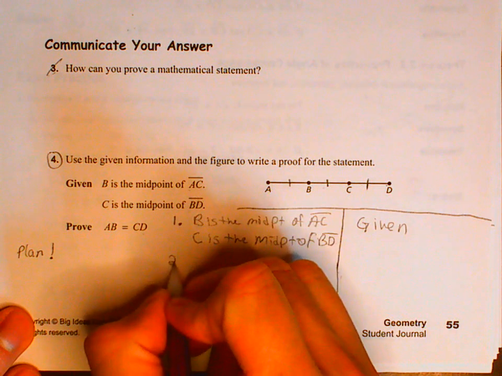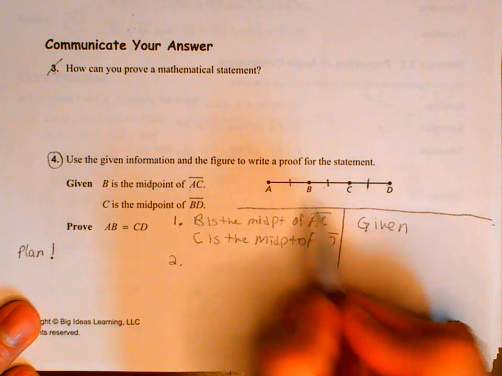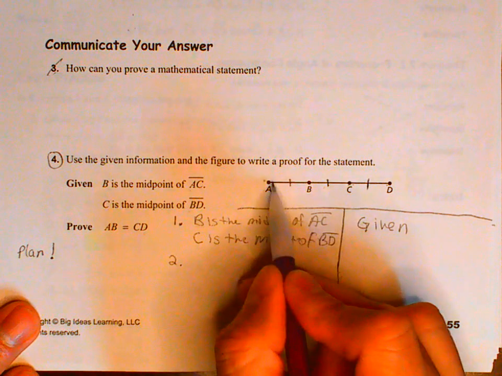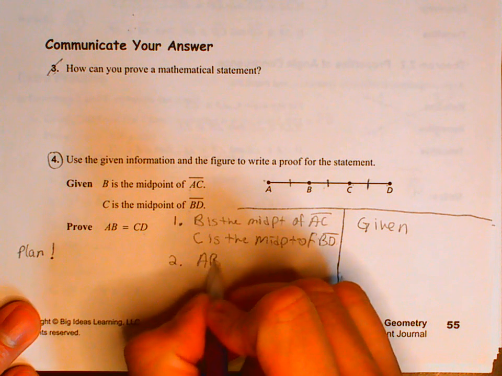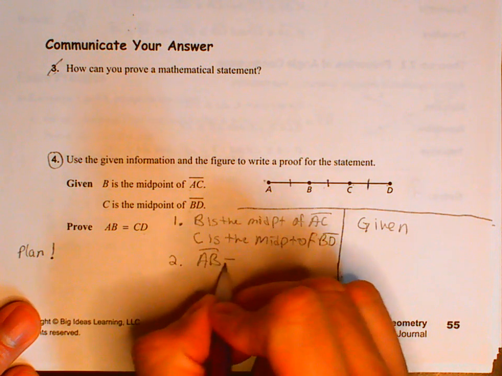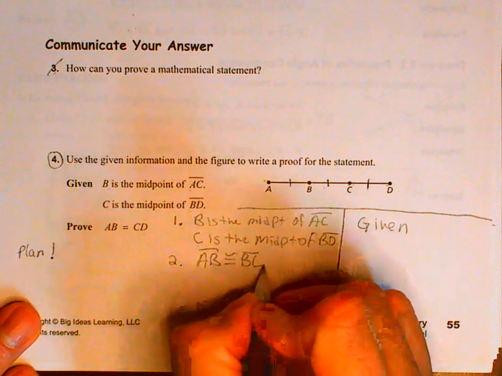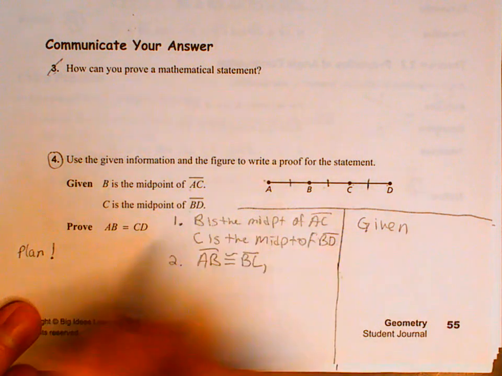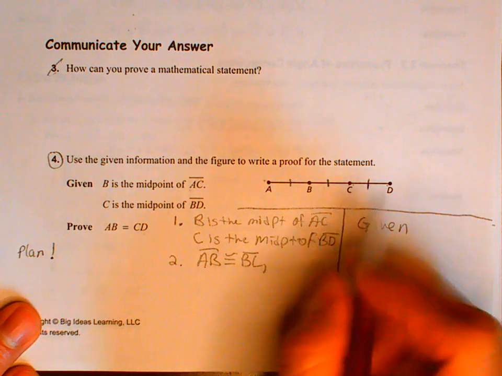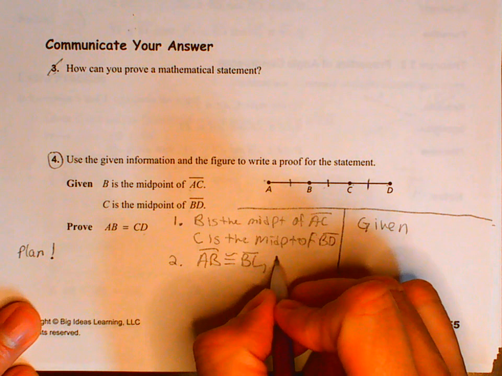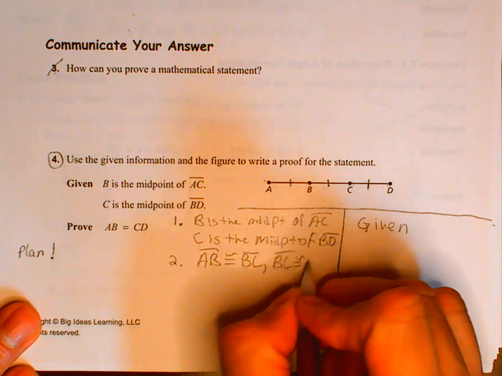Okay, so what does it mean for B to be the midpoint of AC? B being the midpoint of AC means that AB and BC are congruent. So AB is congruent to BC. Okay, that's from this. And C being the midpoint of BD, we can say that BC is congruent to CD.